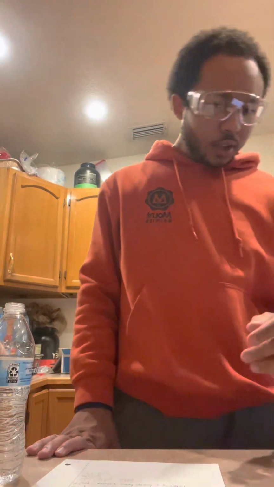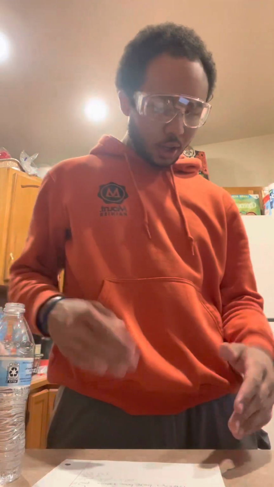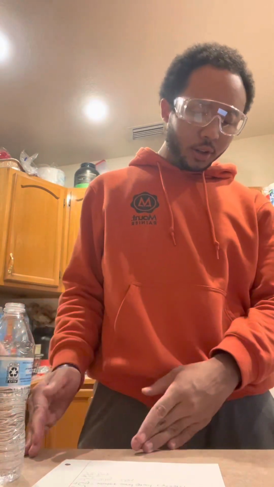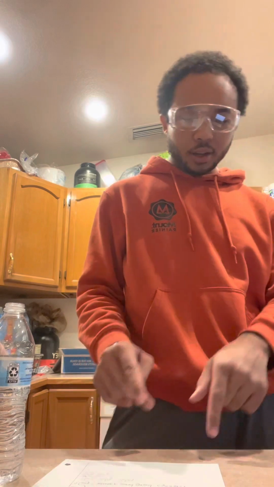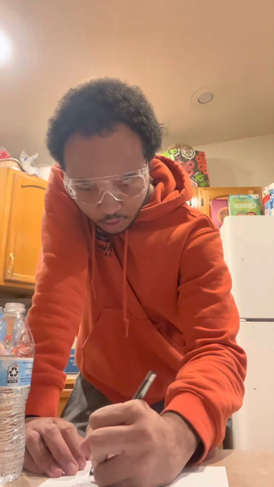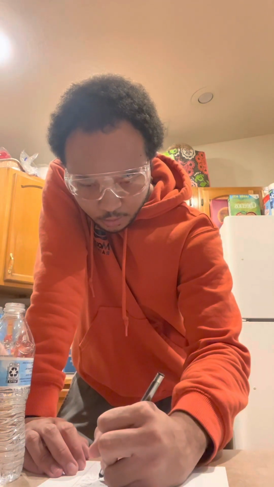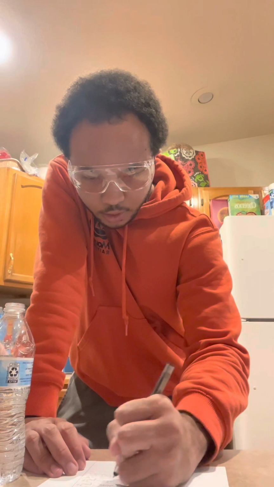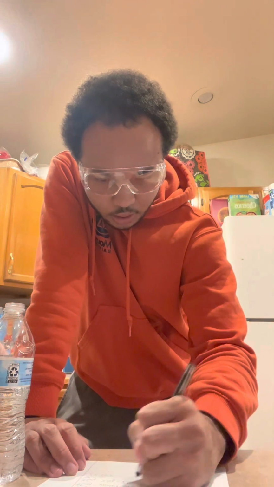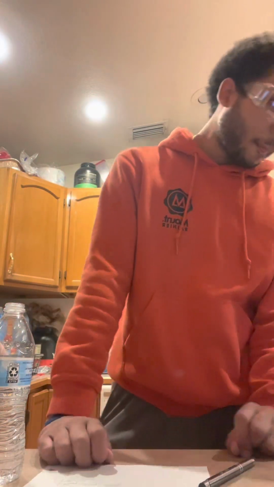and unit. So in order to find that, we have to take our mass of the water and graduated cylinder and subtract the mass of the empty graduated cylinder. So that would be 46 grams minus 21 grams, and that would equal 25 grams. So the mass of the water is 25 grams.